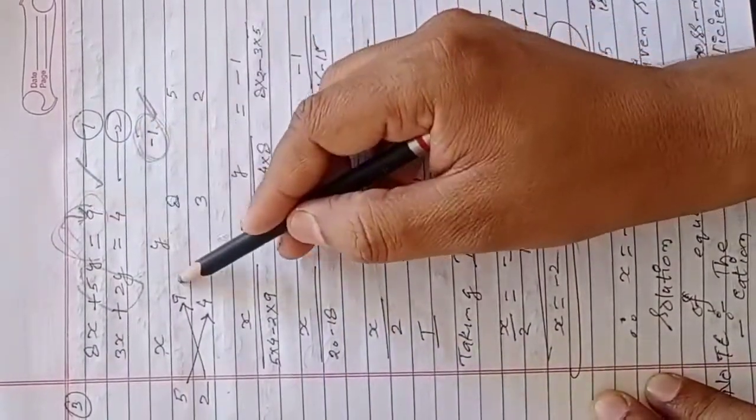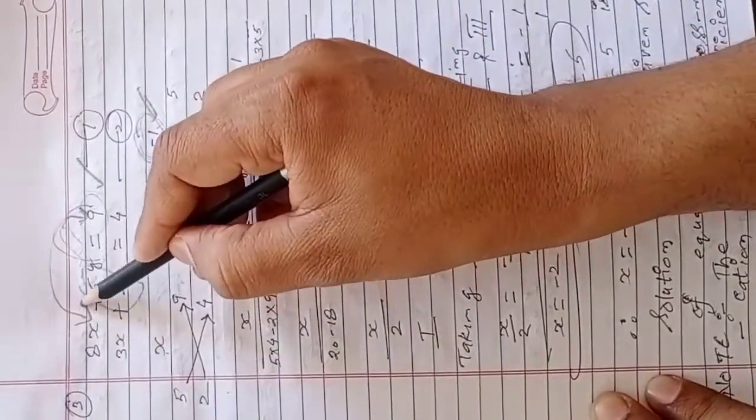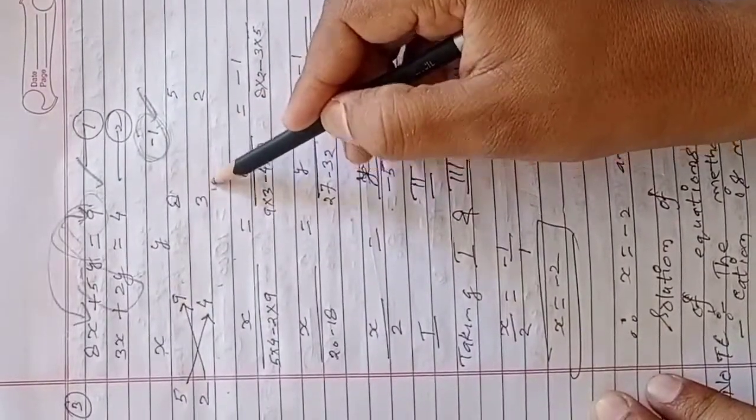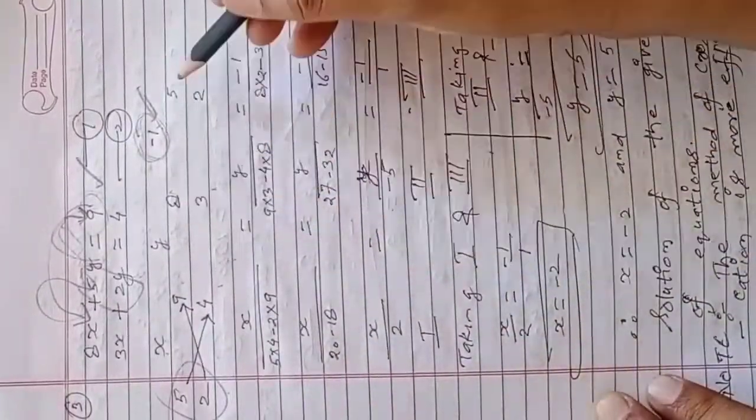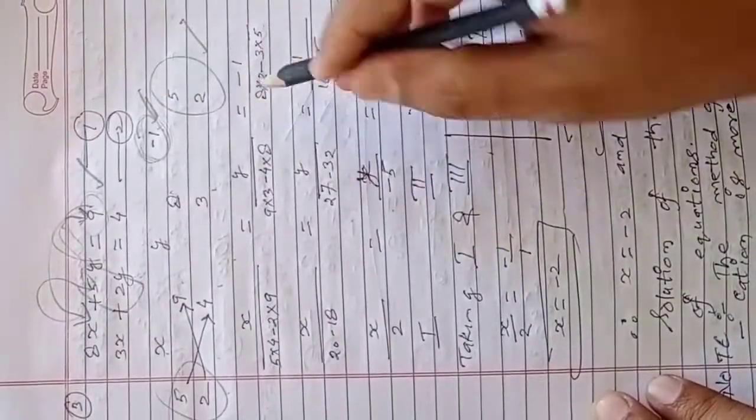Then constant term 9, 4. Then coefficient of x 8, 3. And then again 5, 2. We start from 5, 2 and we finish at 5, 2 here.